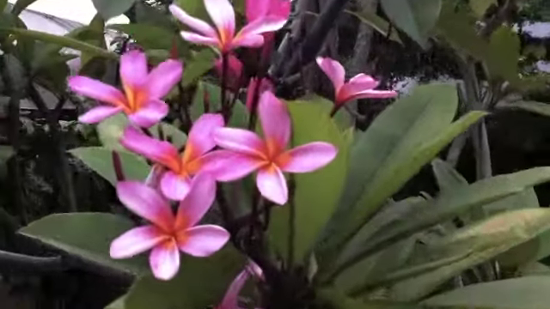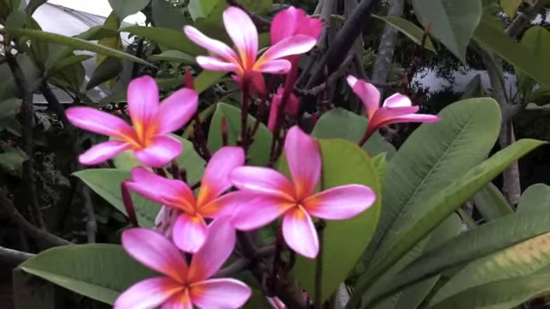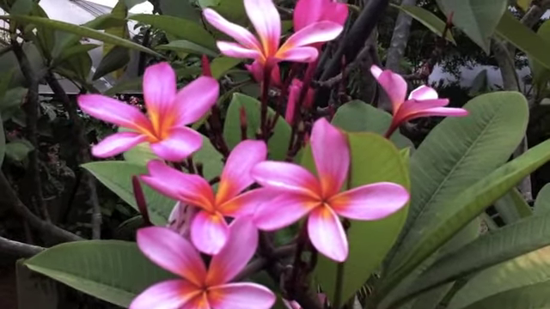So here we can move up kind of close. Again, practicing with our rule of thirds, and that becomes a pretty interesting shot right there.